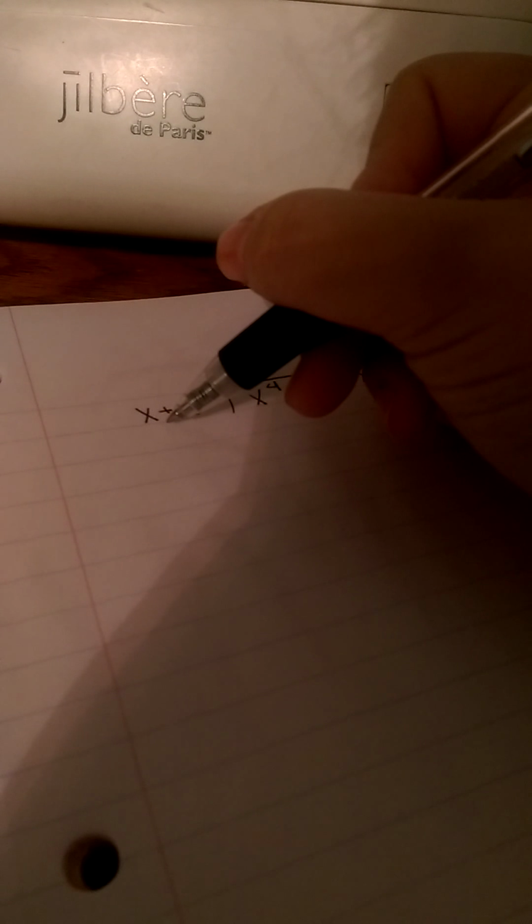So you write it up here, and then you multiply x to the third by x, which is going to be x to the fourth. And then you multiply x to the third by 3, which is going to give you 3x to the third. And then bring it down. The signs switch.